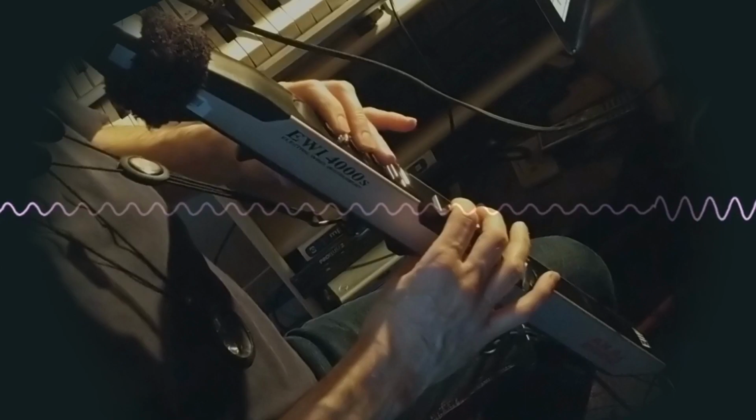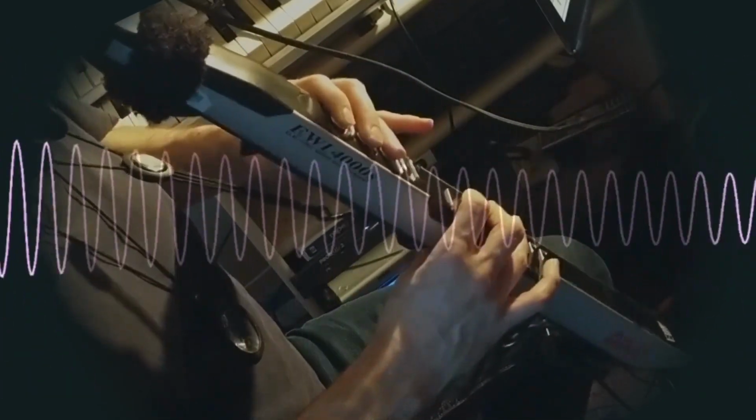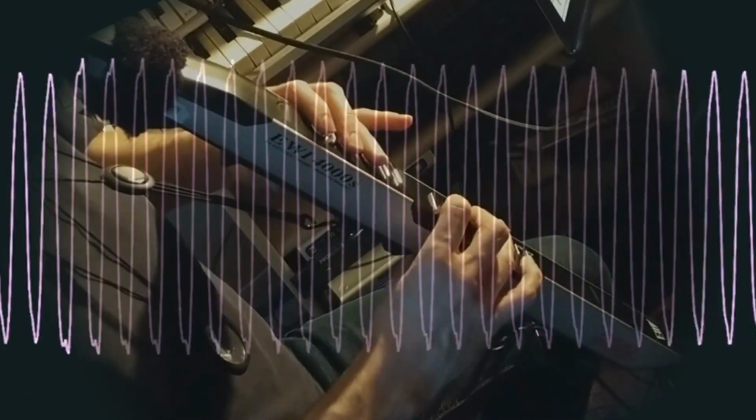I'm finding that miRack can work really well with the EWI. It offers almost infinite possibilities for routing the expression controls that the EWI can send. I can send a single control signal to multiple parameters simultaneously, independently controlling the range and response behavior of each one using attenuators and slew modules.